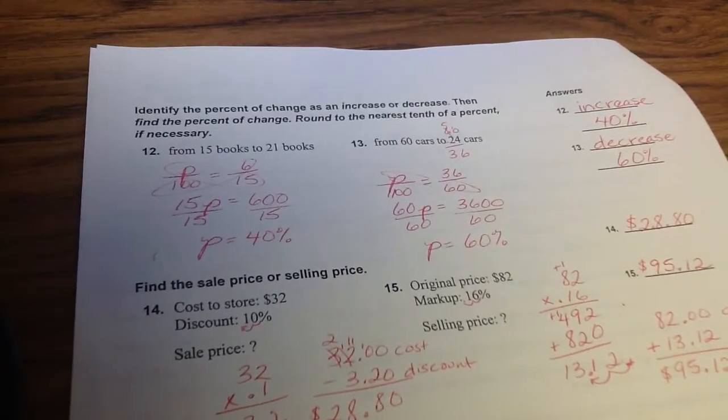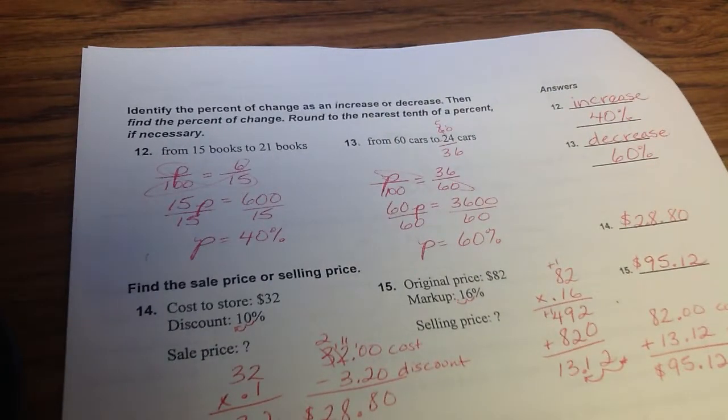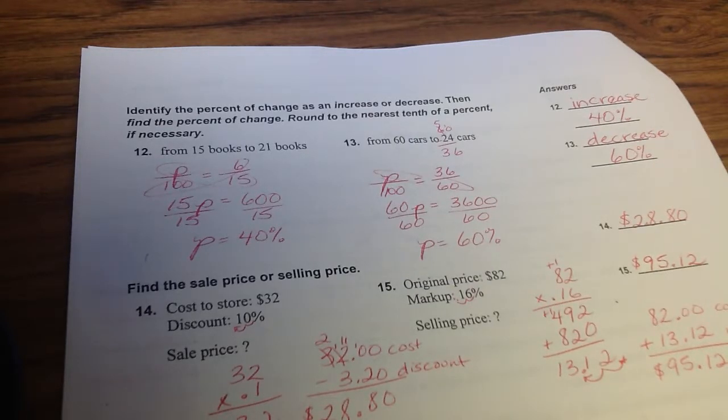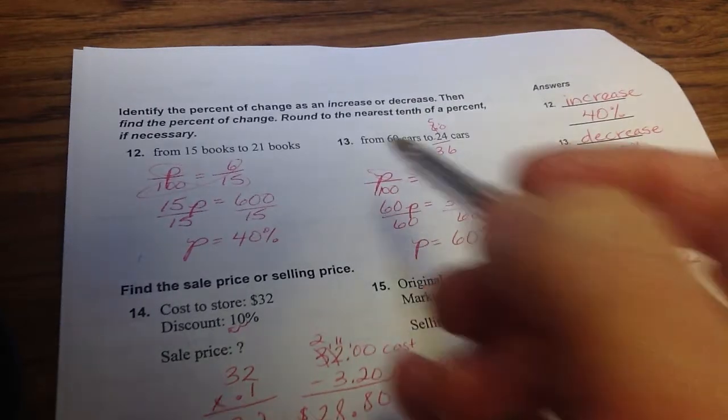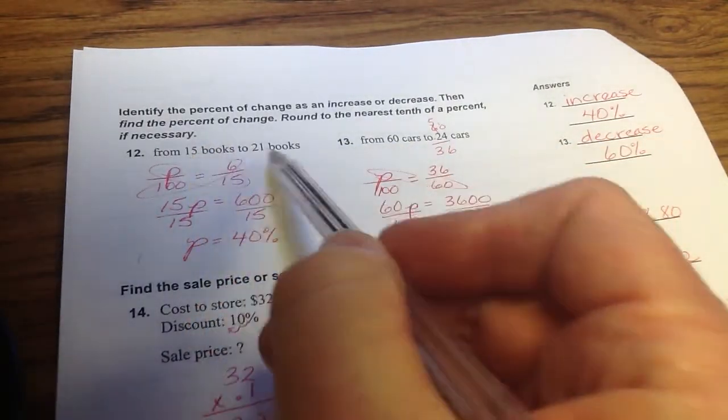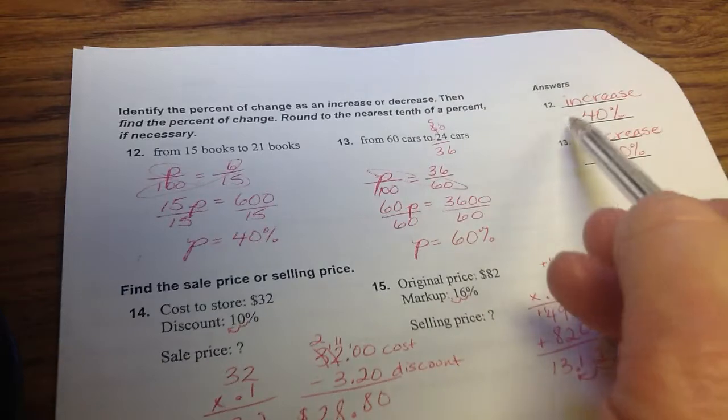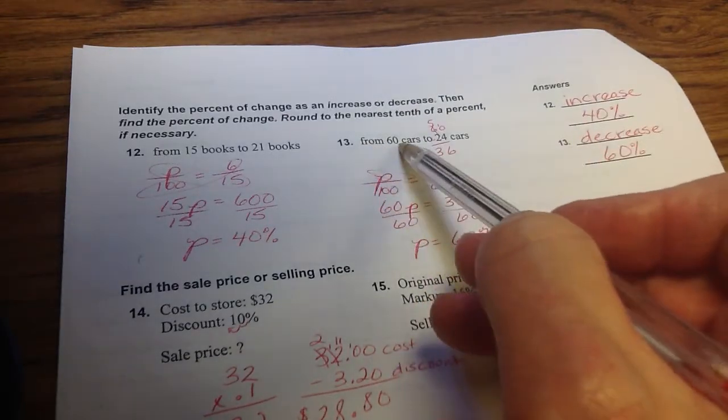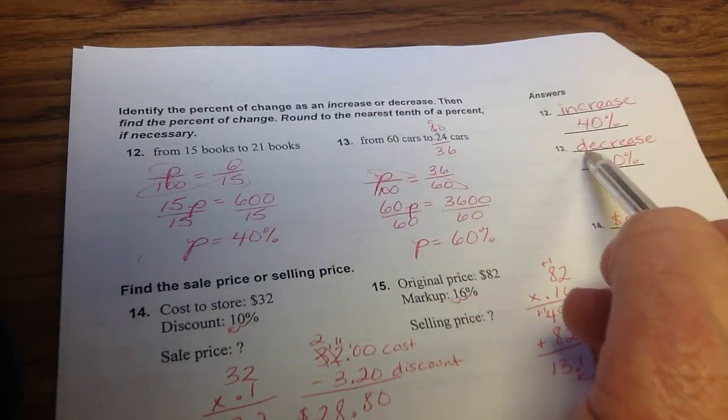Okay. Identify the percent of change as an increase or a decrease. Then find the percent of change. Round to the nearest tenth of a percent if necessary. I made the problems easy so you didn't have to round. First off, if the price goes up, 15 to 21, that's an increase. So the first half was increase. 60 to 24, that was a decrease.